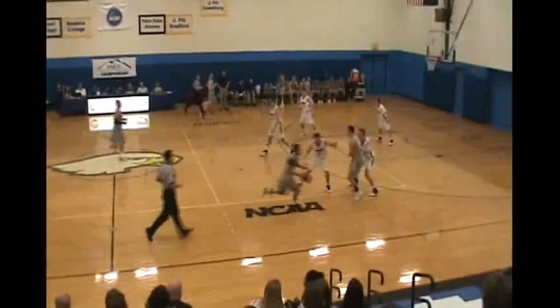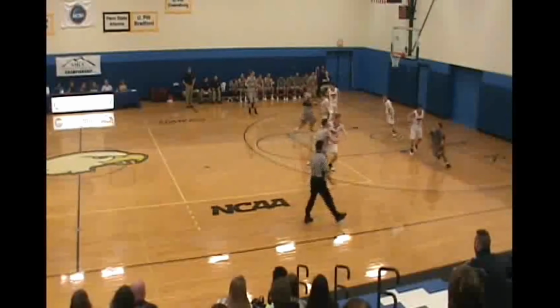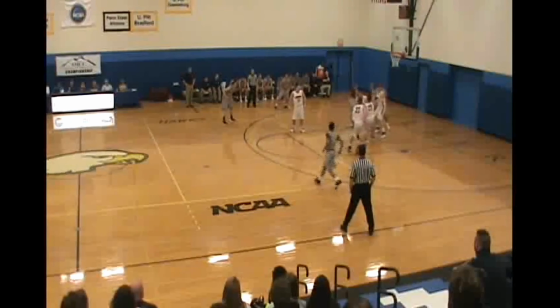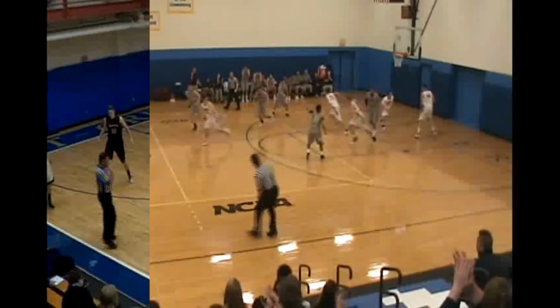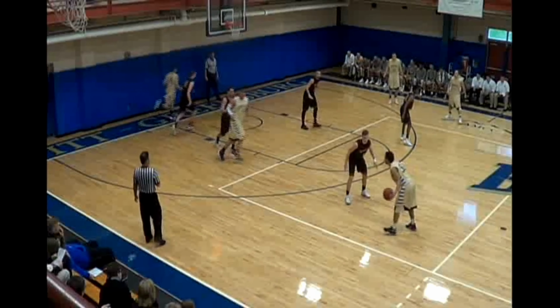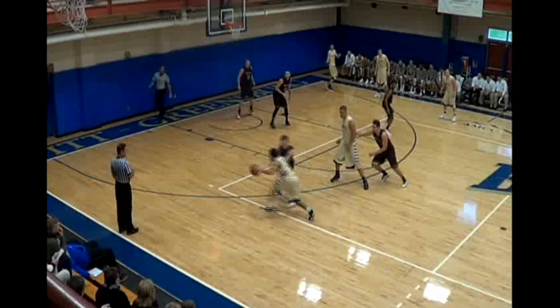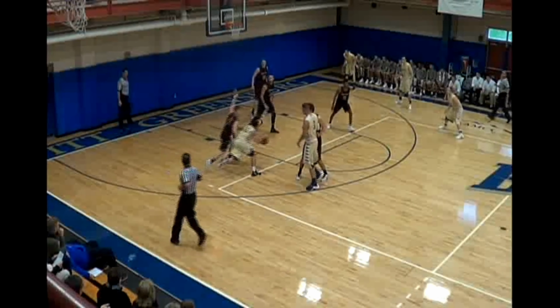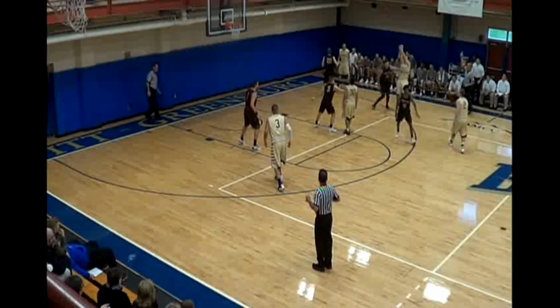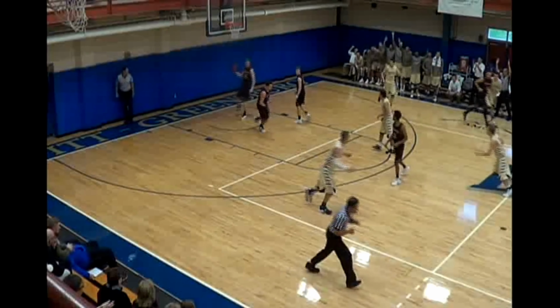We can get to a two-man game different ways. It's an alley screen and then a back cut. Just two guys working together with a whole open side of the floor. And then we can even call the two-man game. And what we do on the opposite side is we just sit and wait to shoot the basketball. Let the two-man game do its work. We clear space, make the three.